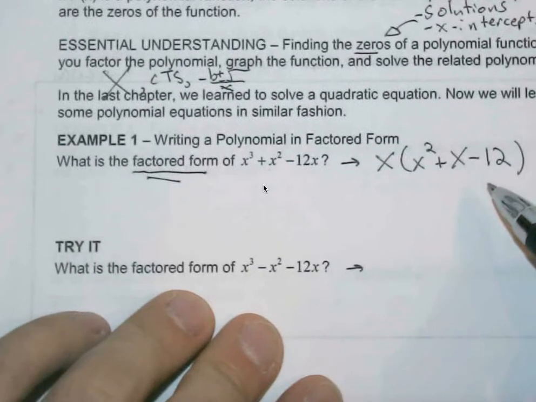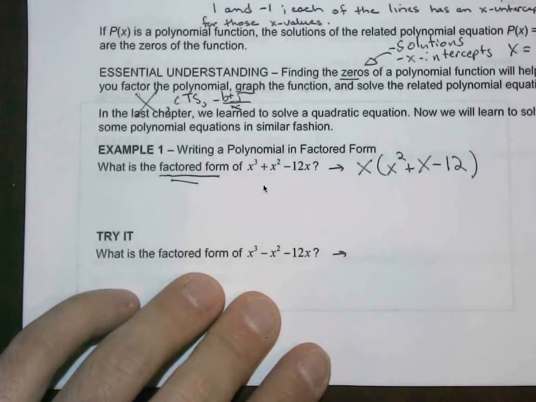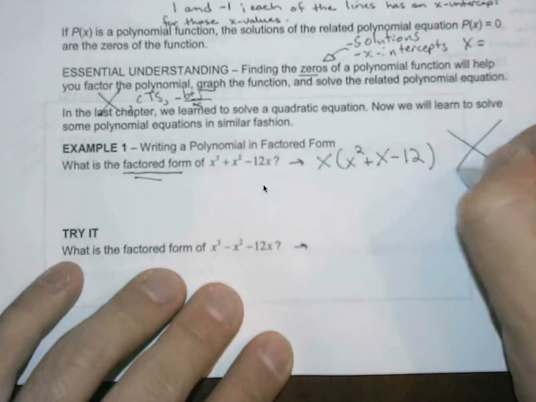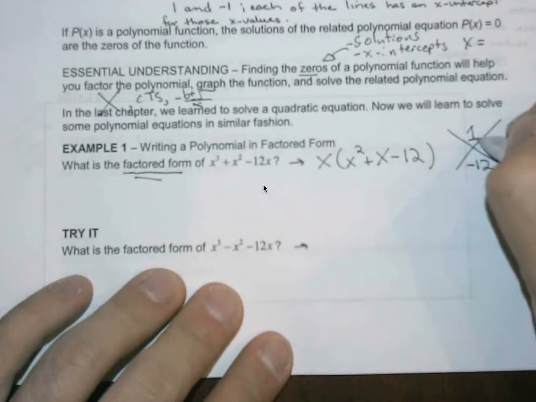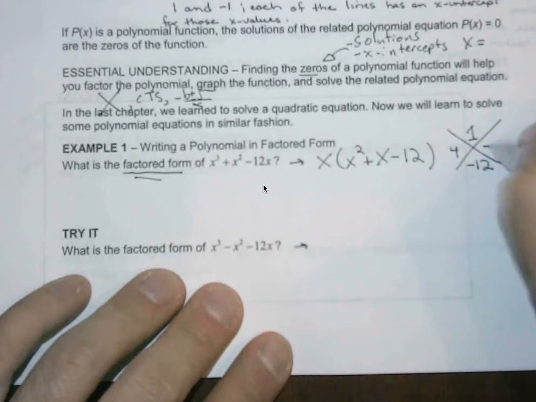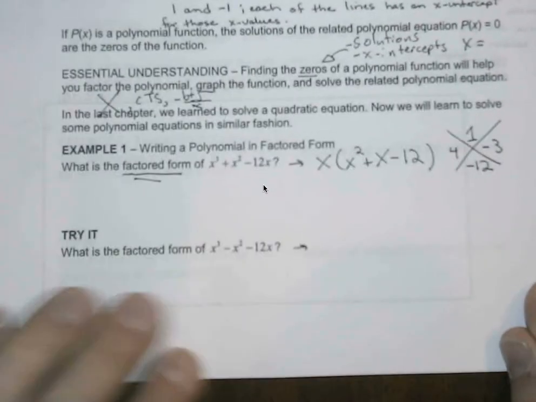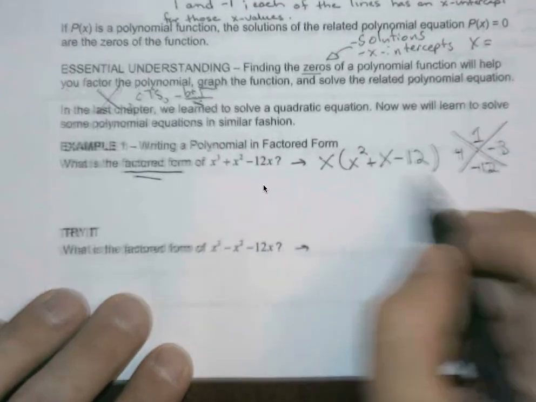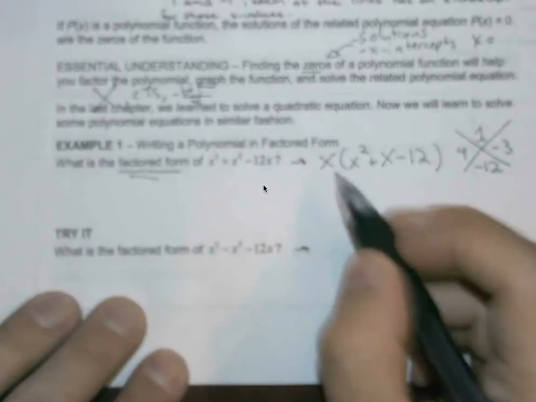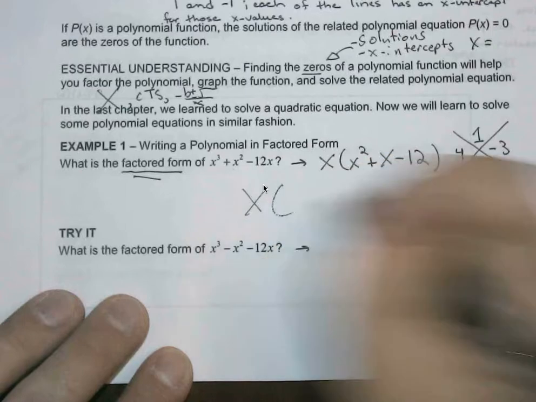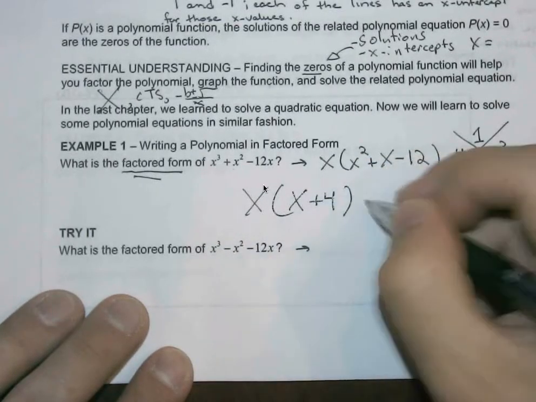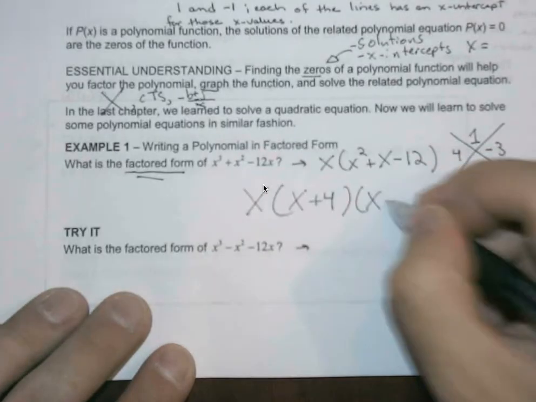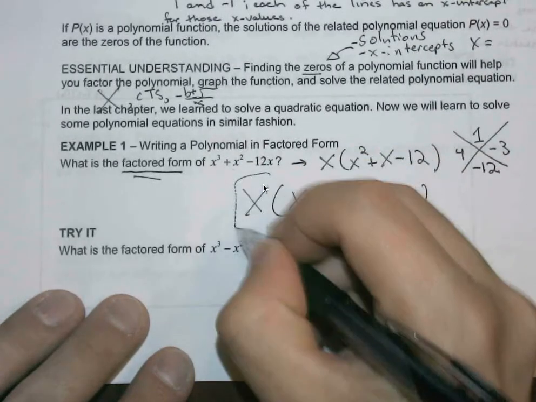This looks as if this can be factored further as a trinomial. So let's try that. We have diamond method to set up with negative 12 as our product. Positive 1 is our sum. The only numbers that make sense here are 4 and negative 3. So we can factor this trinomial further and say that this is still x on the outside, but now with x plus 4 and x minus 3 on the outside. And we're done.